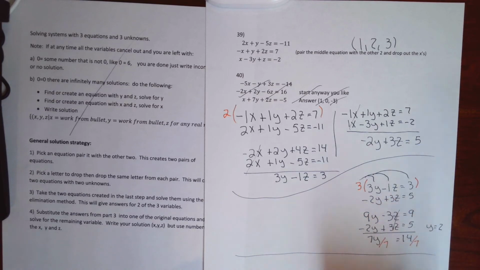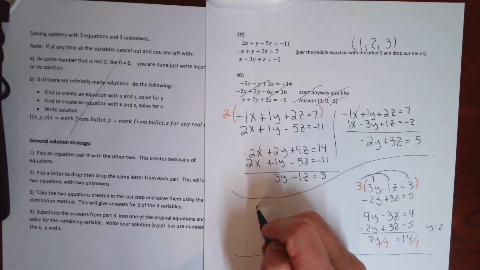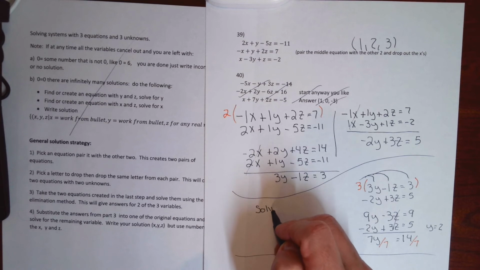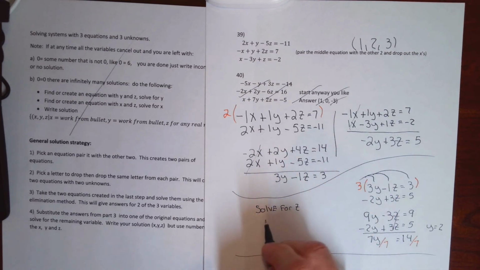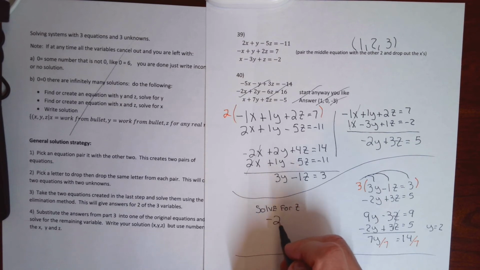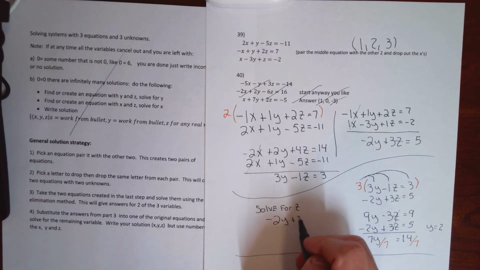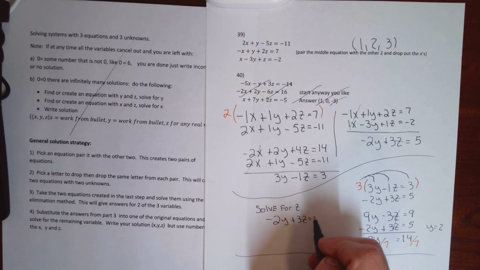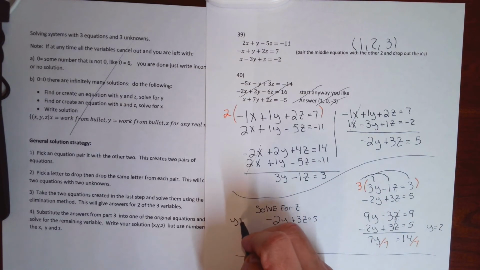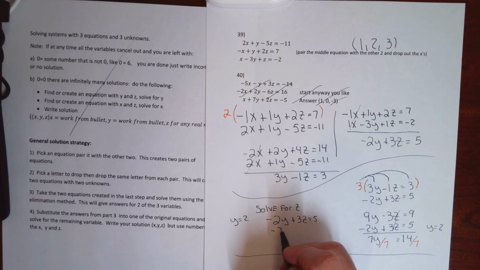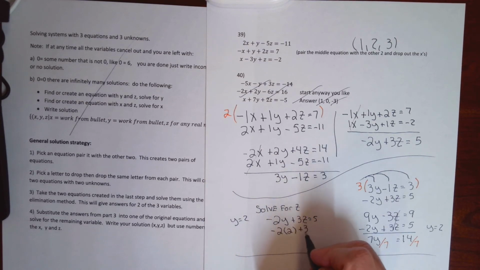I'm going to use the bottom just because the z is positive. So as I go to solve for z, it doesn't matter which one of these I use. I'm using minus 2y plus 3z equals 5 along with y equal to 2. So I'm going to go negative 2 times 2 plus 3z equals 5.